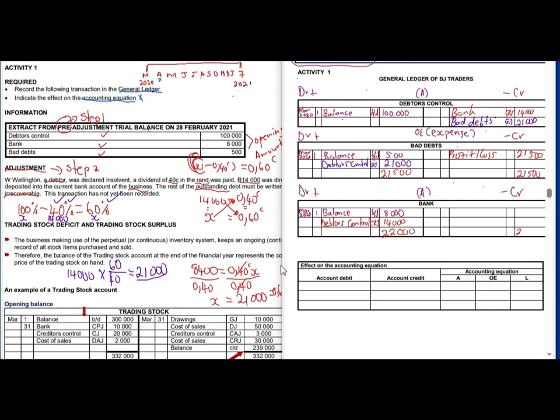And then, guys, we are going to write our balance carried down of how much? 22,000.